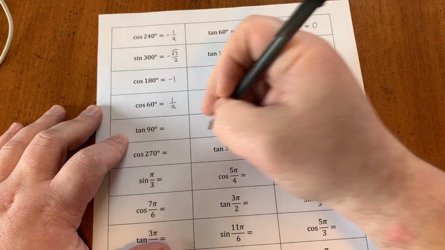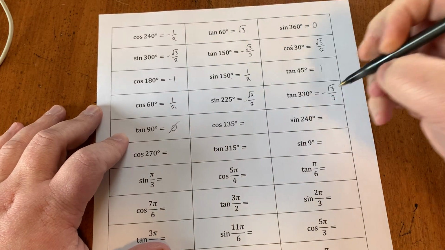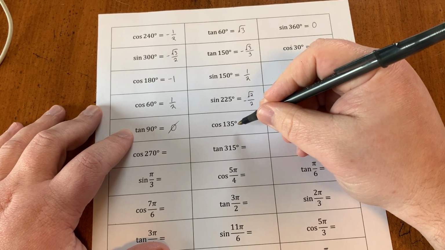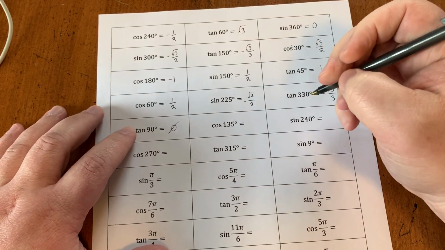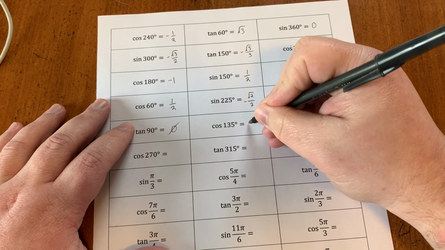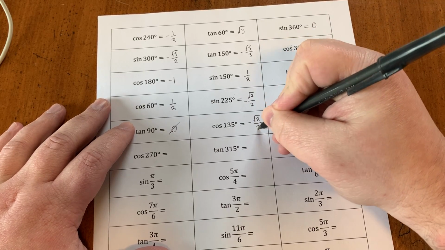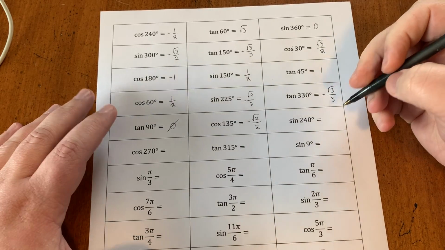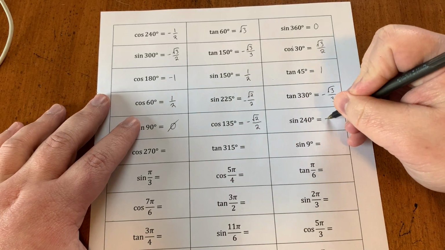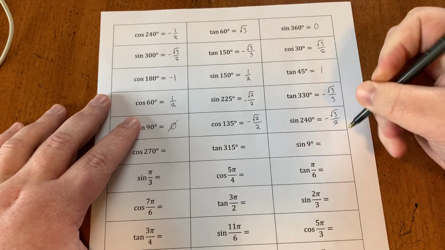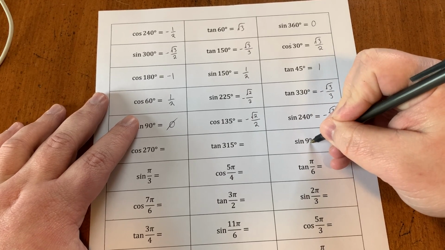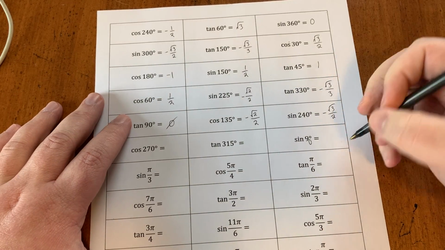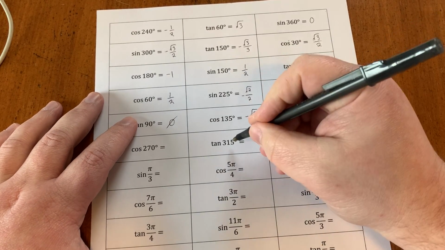Tangent of 90, it's y over x, so it's 1 over 0, so it's undefined. Cosine of 135 is the 45-degree angle in quadrant 2, so that's negative root 2 over 2. Sine of 240, it's 60-degree angle in quadrant 3, so that's negative root 3 over 2. Oh, that should be sine of 90. That was a typo. 240 isn't on our unit circle, but sine of 90 is 1.